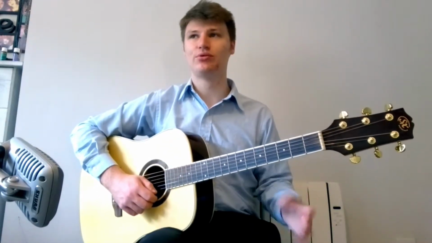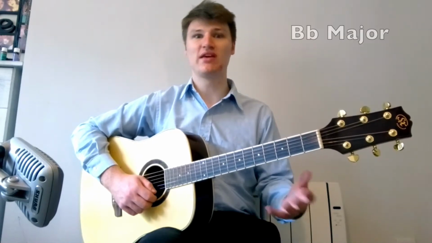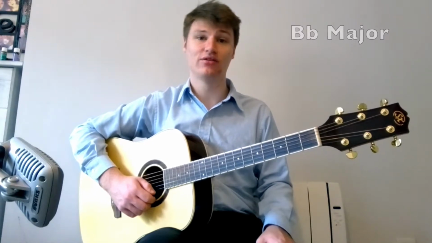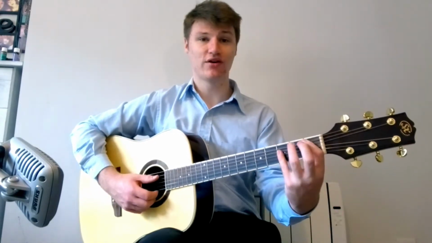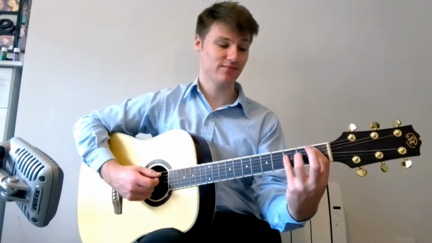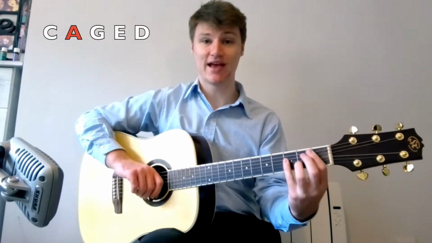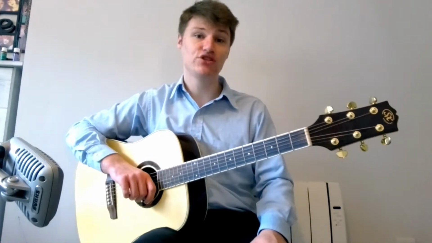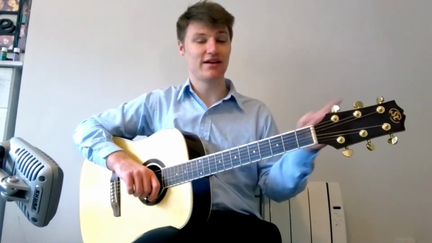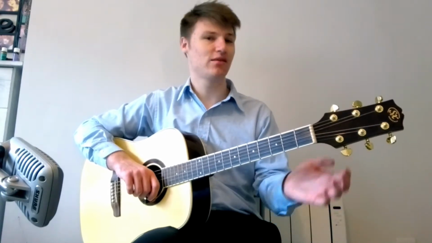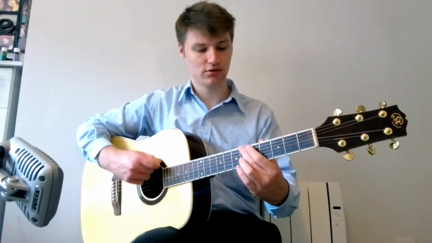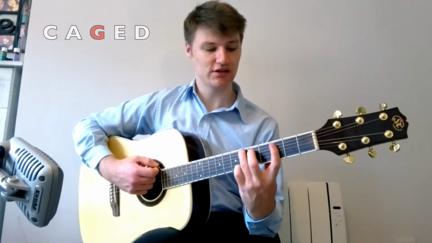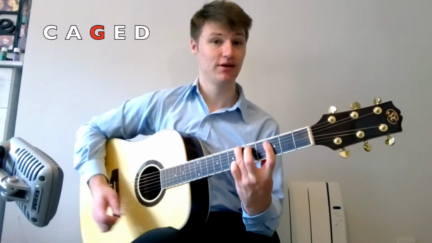Let's use one more example. Let's use B flat. We want to play a B flat major chord anywhere on the fretboard. To start off with, we know that B flat first occurs here as an A-shaped bar chord. So according to the CAGED system, after A, the next shape should be a G. So we need to find the B flat on the bottom E string, which is here on the 6th fret. So we bar that over using a G shape. And there we have it.